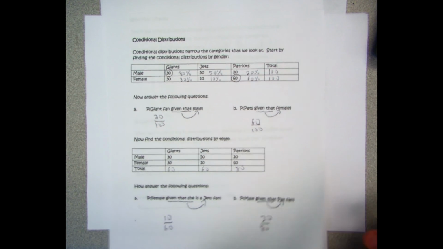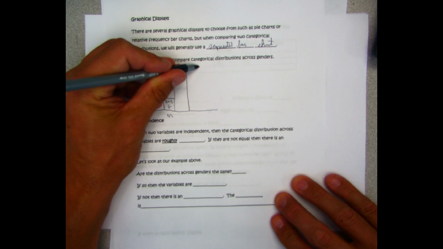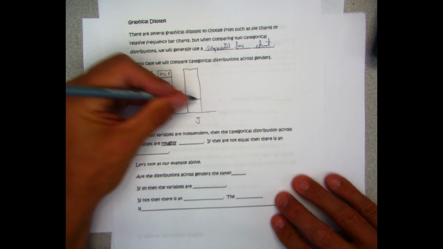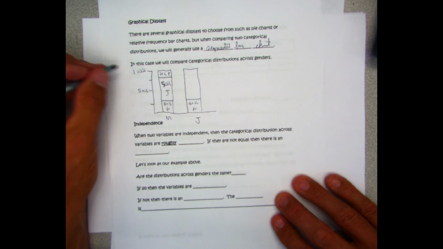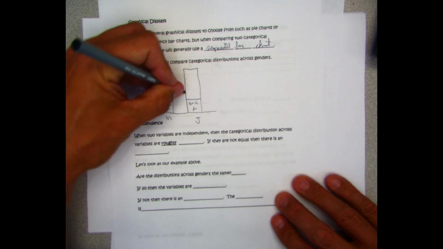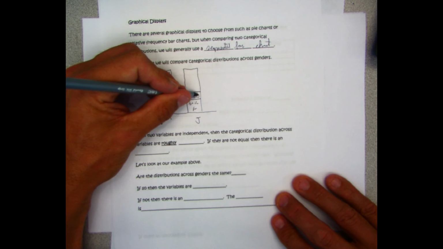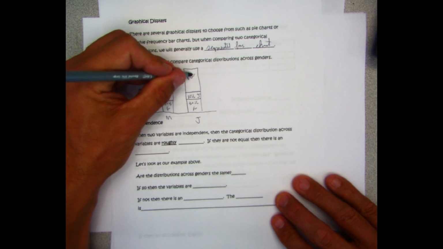Now we do our females. Well, our females are 30 Giants, 10 Jets, 60 Patriots. So we draw. So 30% Giants, 10%, so 30 plus 10 is 40, so that brings me here. So it's 10% Jets fans and 60% Patriots fans.